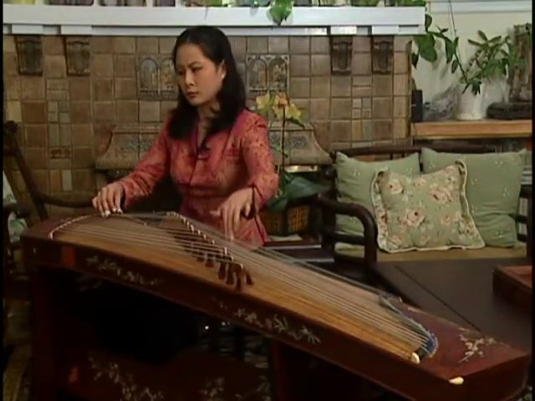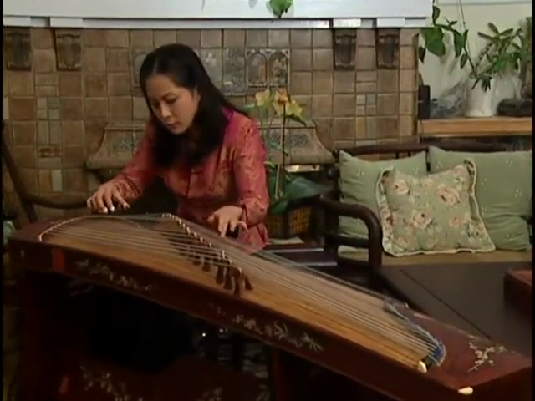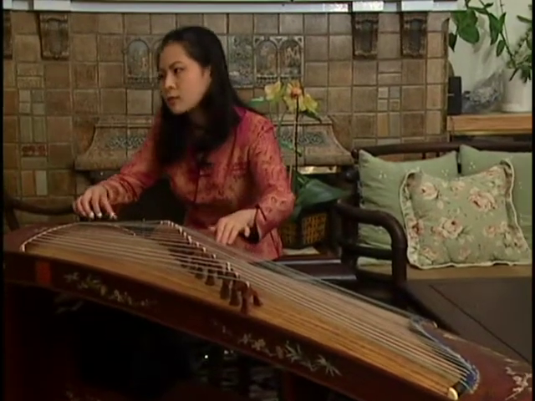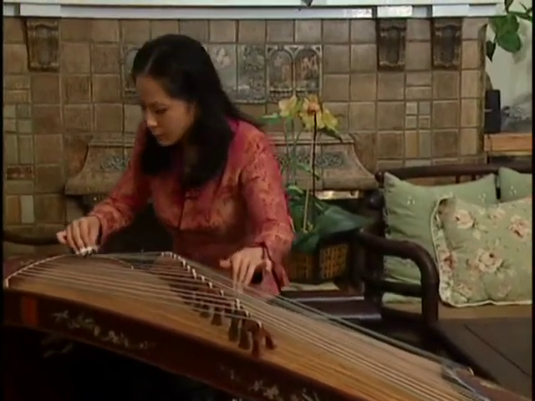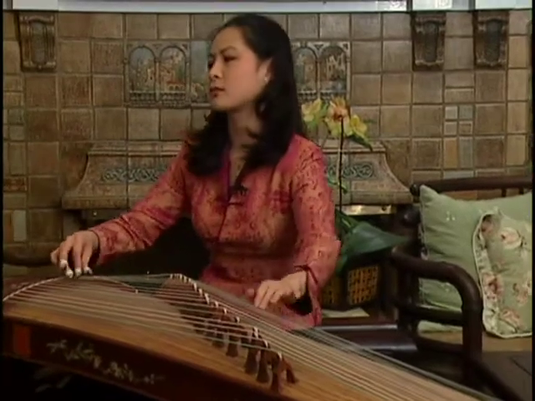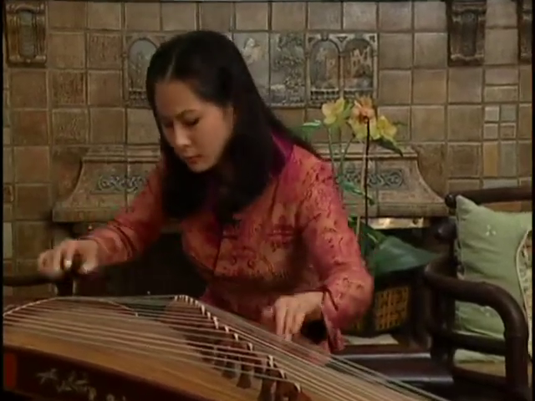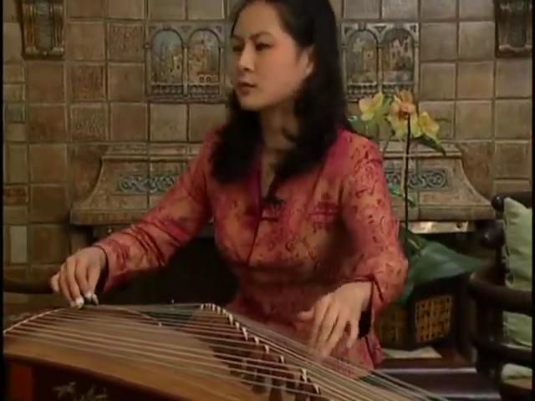In many ways, to me, this instrument through my whole life is much more important than many things in this planet, because this represented who I am, where I came from, my heritage, my culture. It taught me a lot more about myself.